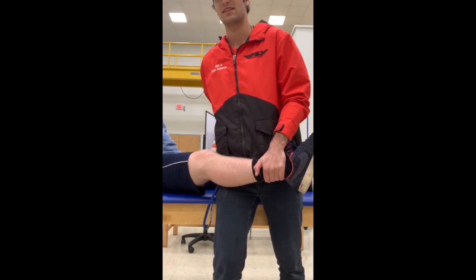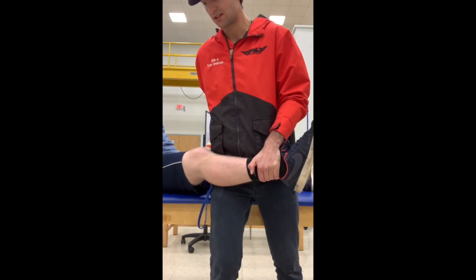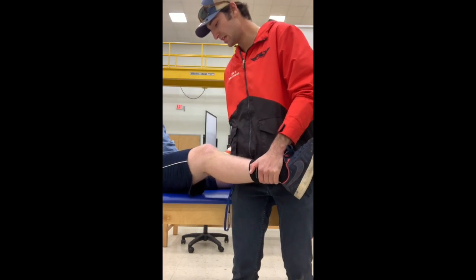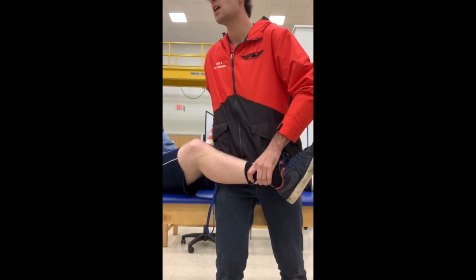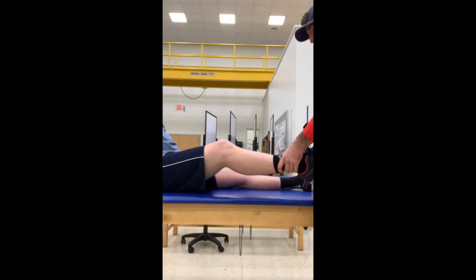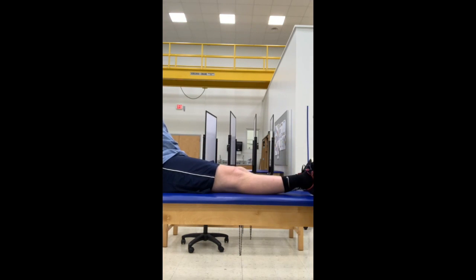For varus testing, I'll be going on the lateral aspects, doing the same thing, holding the leg. I'll be applying stress at the LCL, looking for laxity and pain, and then flexing at 30 and doing the same, looking for any sort of laxity. I'd also ask the patient while doing that test if there's any pain or discomfort.